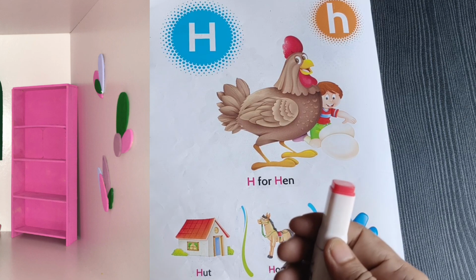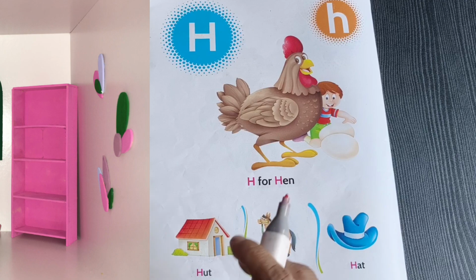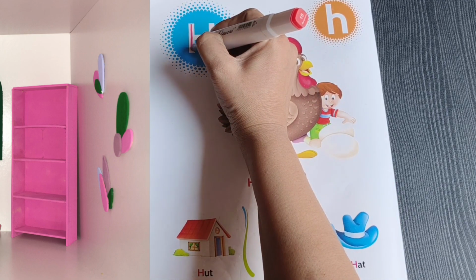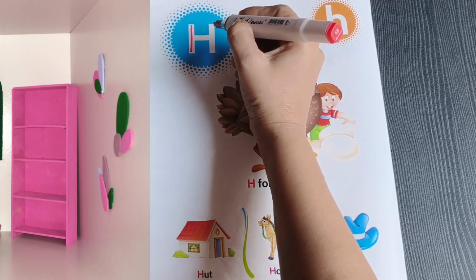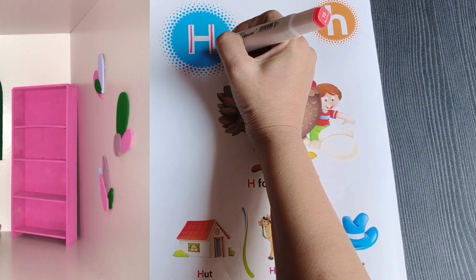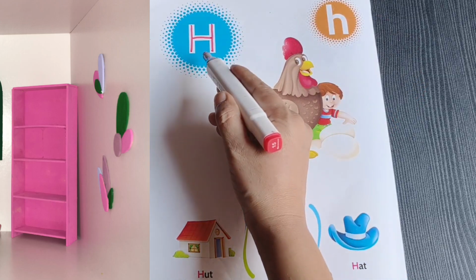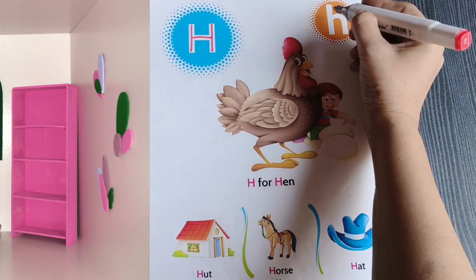Let's write. Okay kids. Draw a standing line. Go to the top and draw again a standing line. Go to the middle and draw a sleeping line. This is capital letter H.